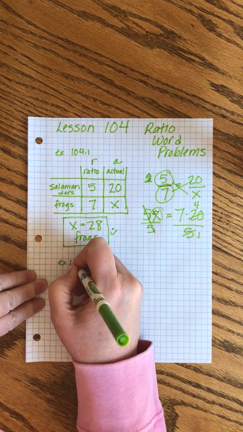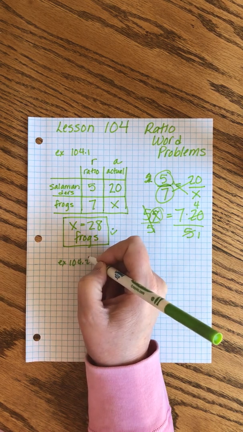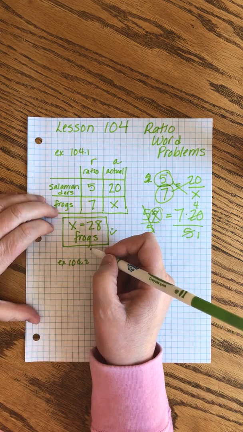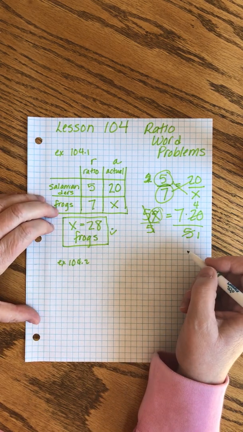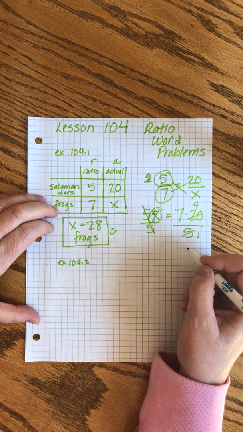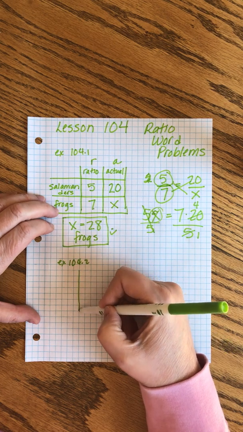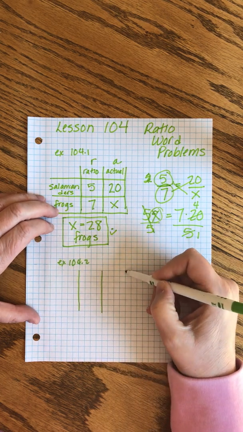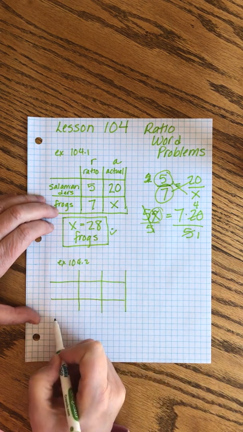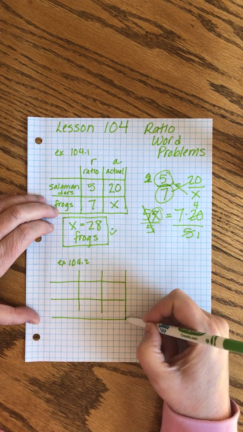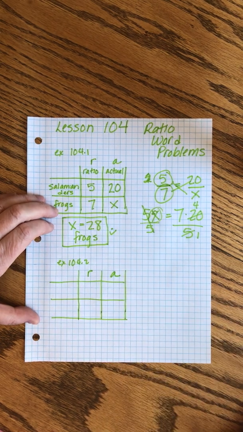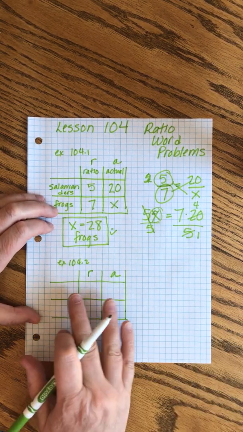Example 104.2. There's only one more, you guys. I'm really sad. We look at the problem and we read it. The ratio of humpback whales to killer whales was 2 to 7. Right away I know tic-tac-toe box. Boom, boom, boom. I'm also making it bigger than it needs to be, but that's okay. I want for sure you to be able to read this. You can make yours smaller if you want. Ratio to actual. I don't even have to look at the problem to know I'm going to need that.